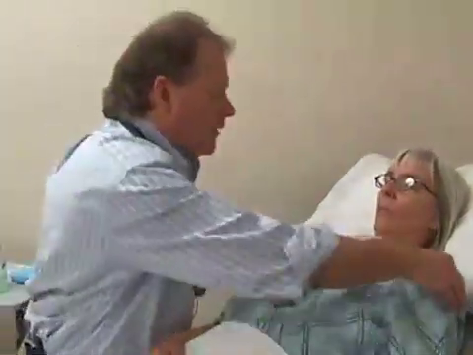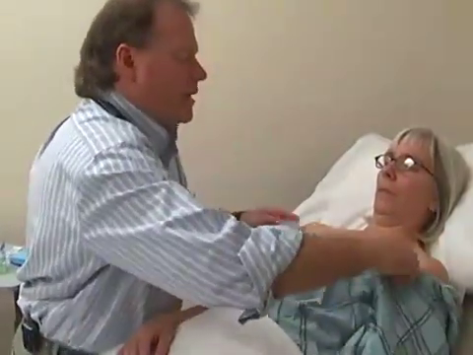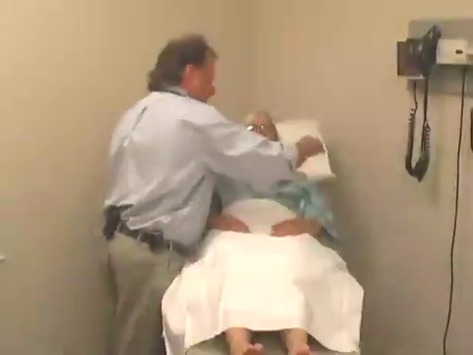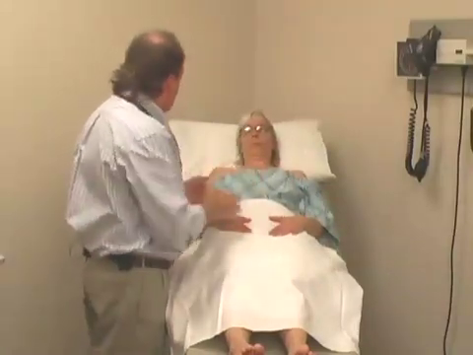Next, we'll move to the examination of the heart. And our first step will be appropriate draping and exposing the portions we need to examine. Mary, again, I'd like to lower the gown here in the front. We're going to expose the anterior chest where we need to listen to the heart. And I'd also like to expose the lower portion of the chest.